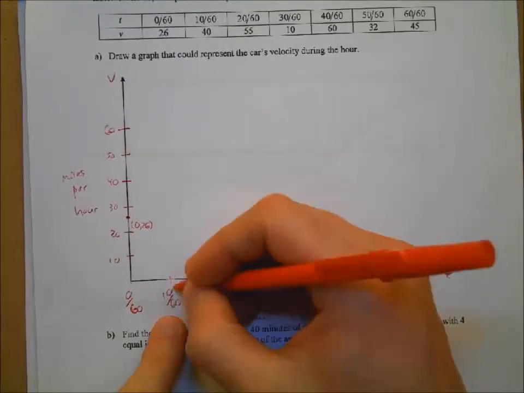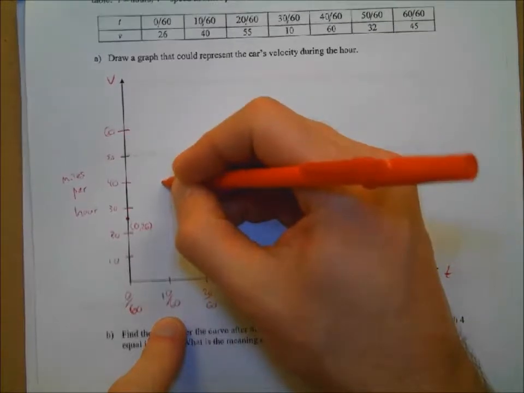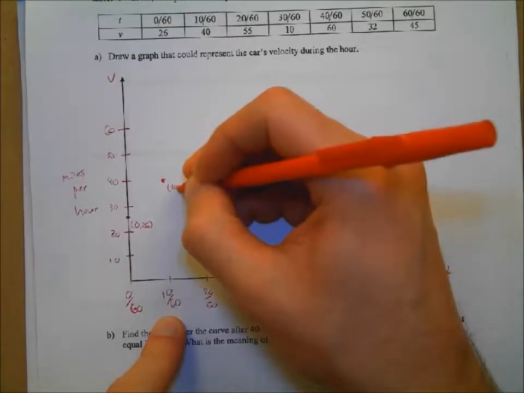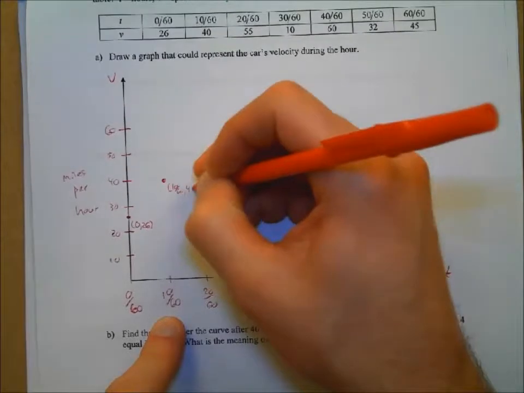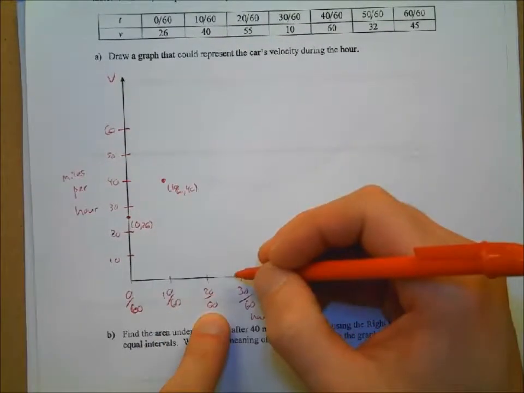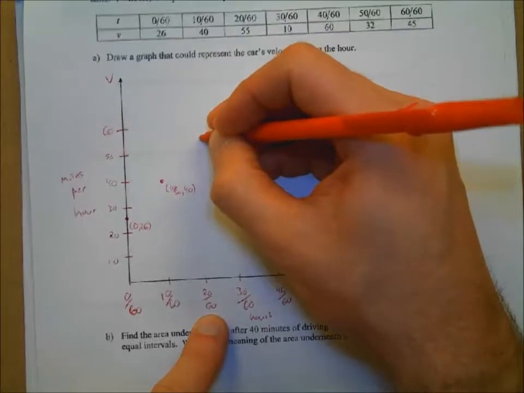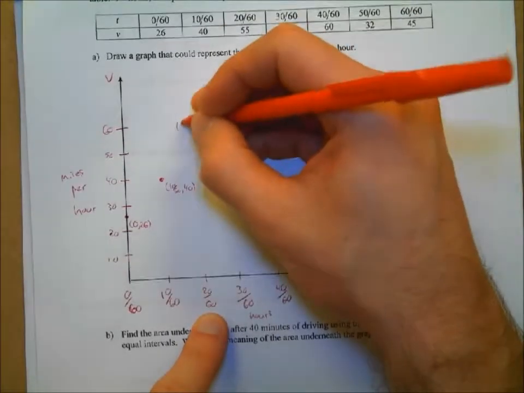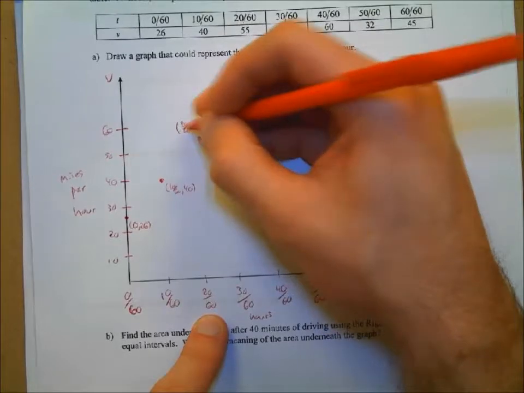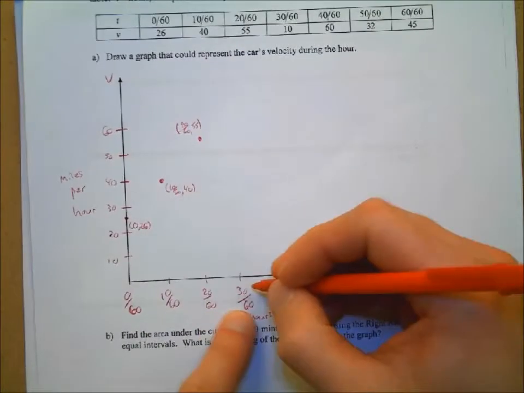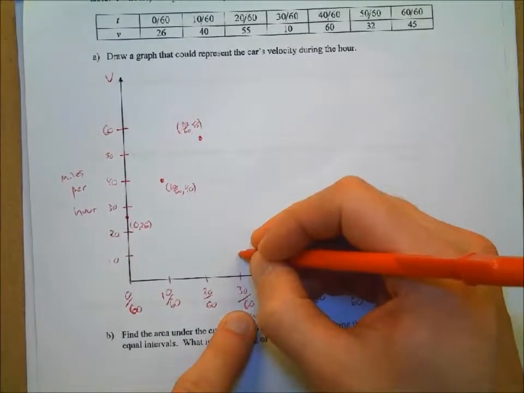Let's do 10 60ths, which is 40. Nice and easy. Then 20 60ths, we're at 55. At 30 60ths, we're down to 10.